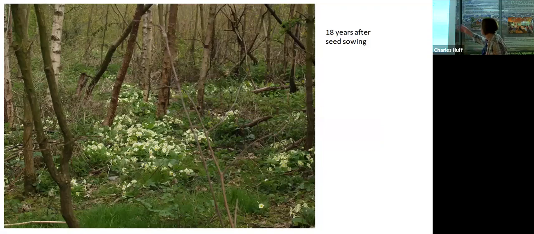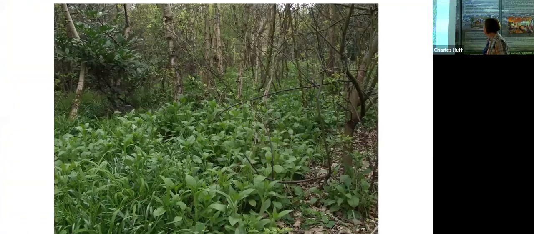The trees are just dire. It looks like a forester's nightmare. But look at the ground flora. Fantastic. And who would have thought, on top of this hardcore, this brick spoil and stuff. I don't know whether you can see what that is, but it's meadowsweet. You know, this plant that likes fluctuating water levels.